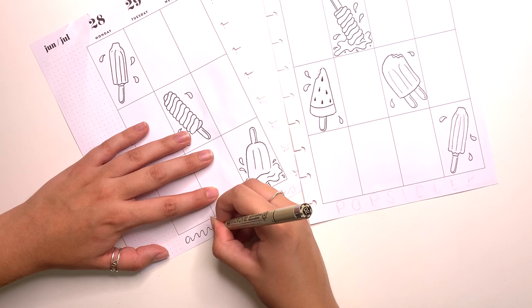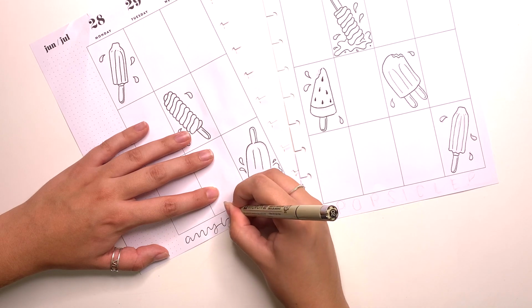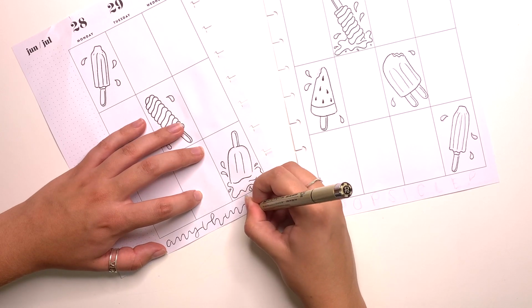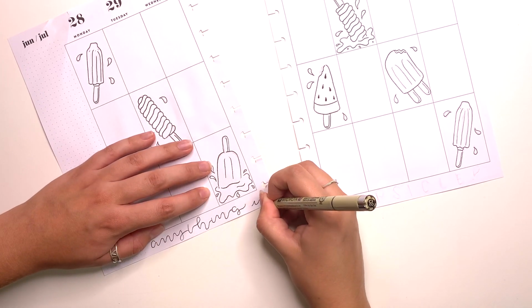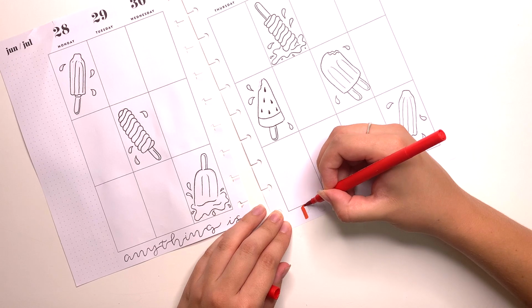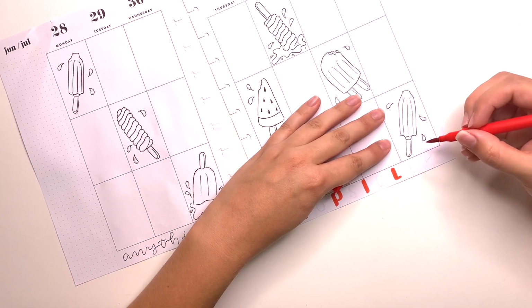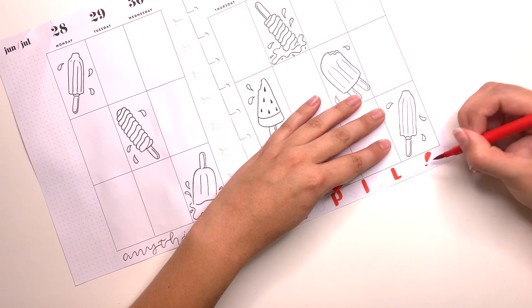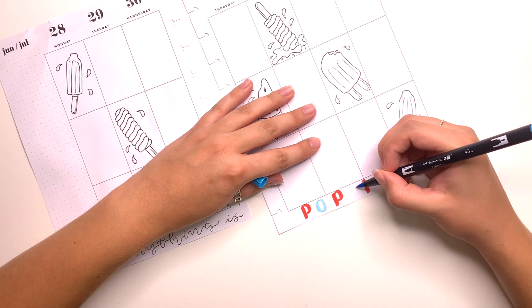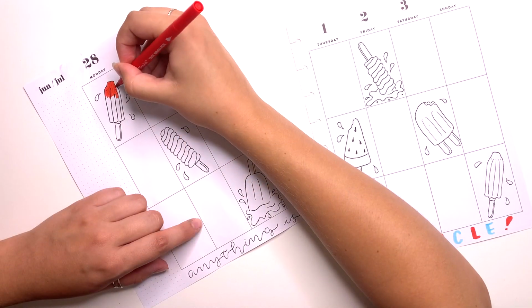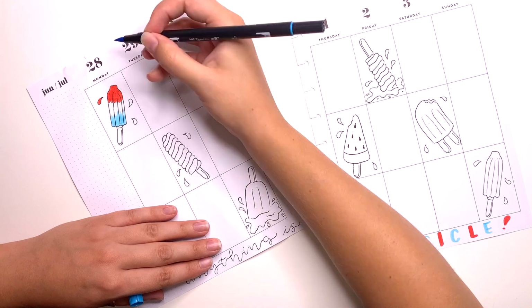I decided to add a quote at the bottom, so I decided to write "anything is popsicle," which is also a quote I wrote in my recent pen pal letter, but I just wrote "anything is" in this really fun bouncy kind of cursive style font. And then for popsicle, I wanted to do alternating red and blue letters, and I ended up going over the letters kind of offset with my Micron fine liner later, which I think gave it a really cool effect.